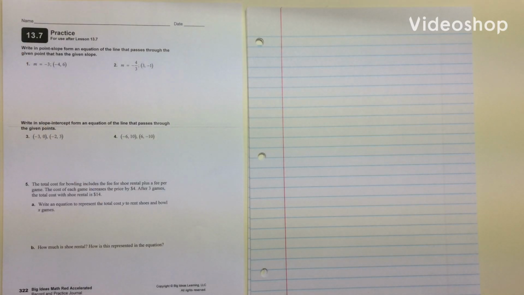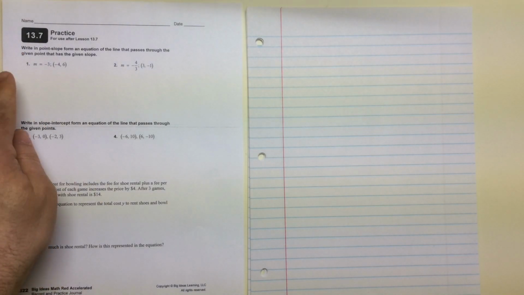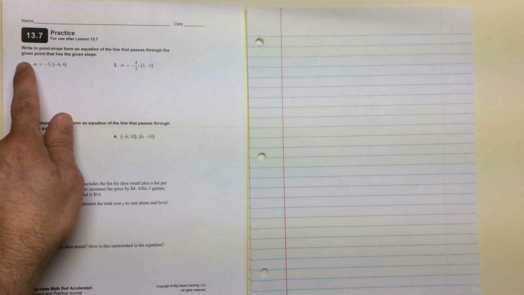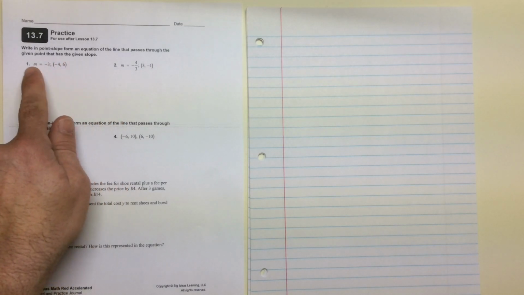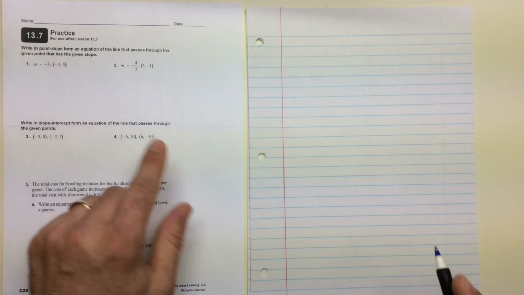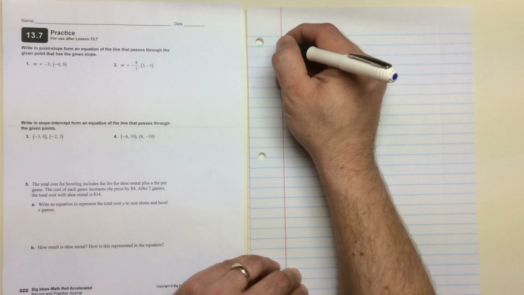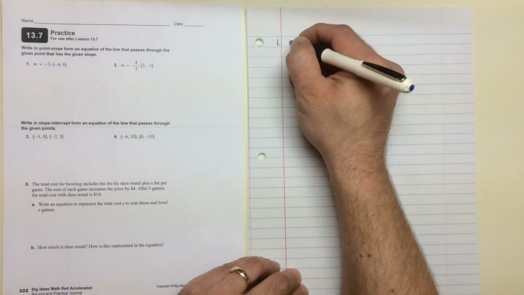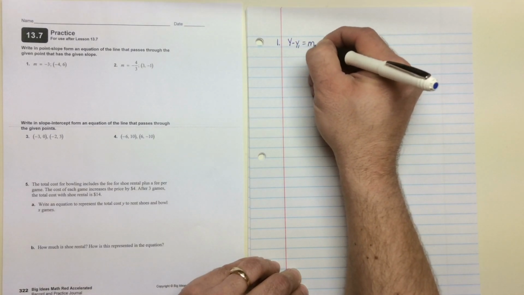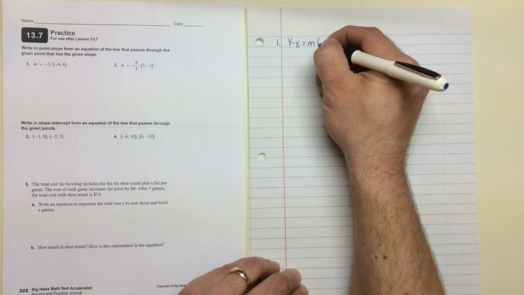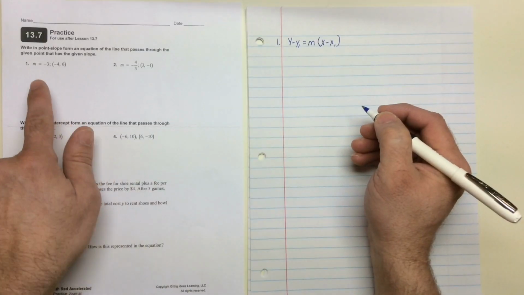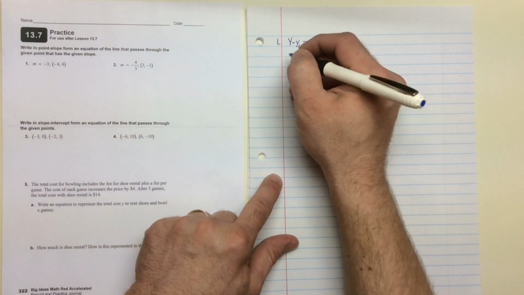Less than 13.7. And it starts off, write in point-slope form an equation of the line that passes through the given point that has the given slope. So here's the slope, m is the slope, and here's the point. So if we're writing it in point-slope form, remember that that will be y minus y1 equals m times x minus x1. So we're just going to put these pieces of information in.